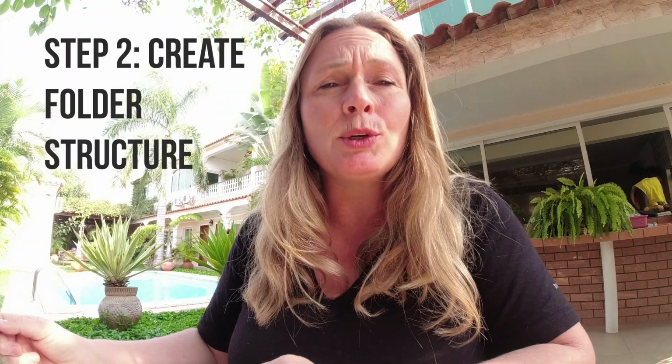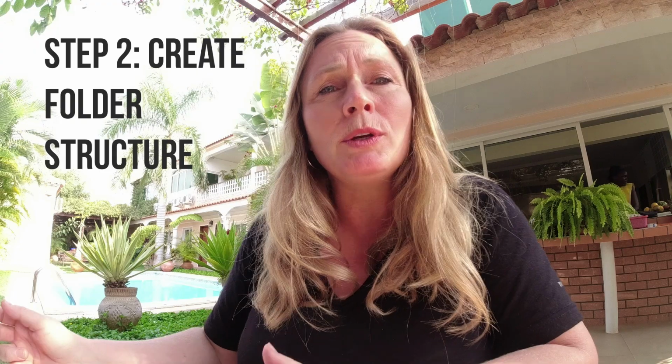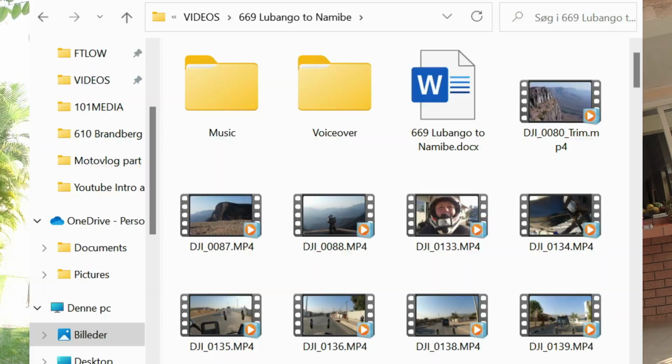The second step is to create a folder on my computer with a name that makes sense. I use day numbers, so that can be, for example, day 669, Lubango to Namibe in Angola. Then I move all related footage from all the different SD cards over to that folder on my computer. I will also look through my photo gallery and see if there's any photos from my phone that I want to include in this video. Finally, I will create subfolders, one for music and music license, and another subfolder for voiceover.